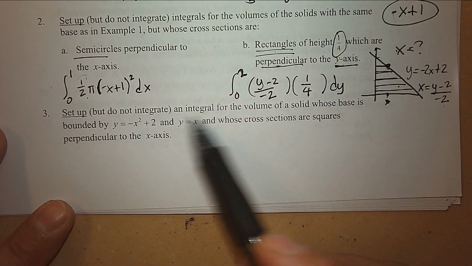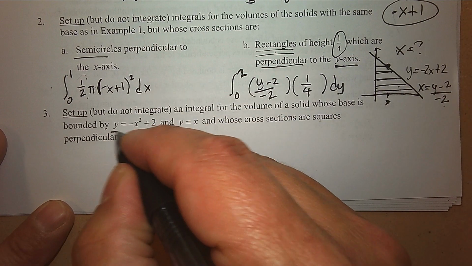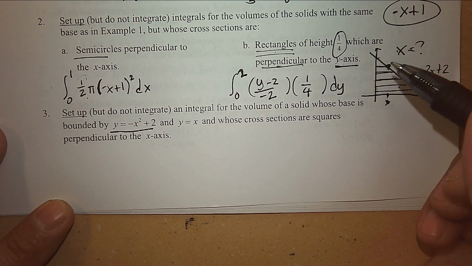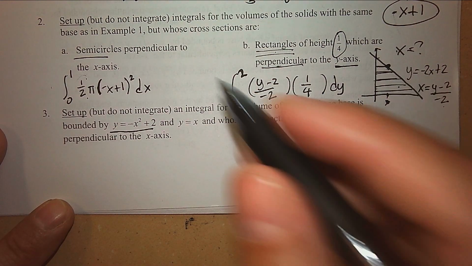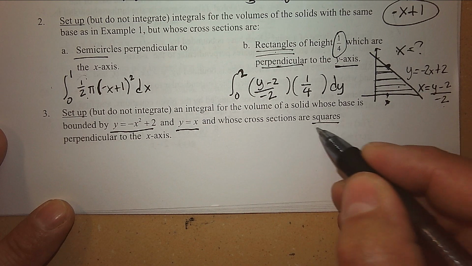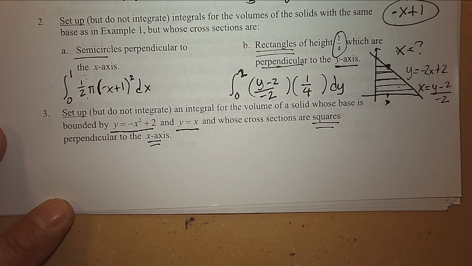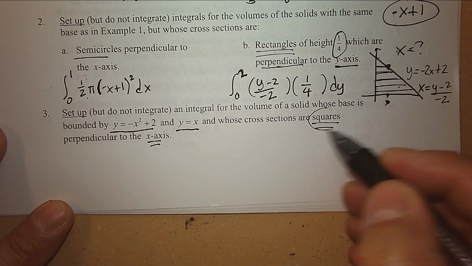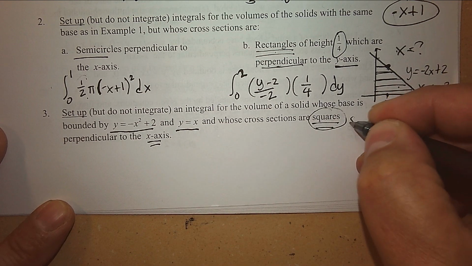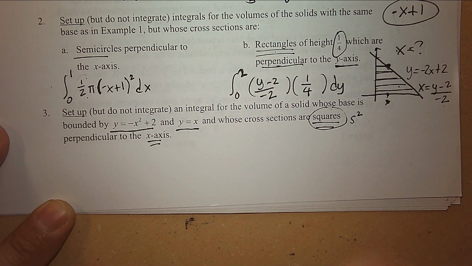Set up, but don't integrate. An integral for the volume of a solid whose base is bounded by y equals negative x squared plus 2 and y equals x, and whose cross sections are what shape? Perpendicular to what axes? So already in my head I go, okay, square, the area of a square is what? X axis means the integration is going to be in terms of x.